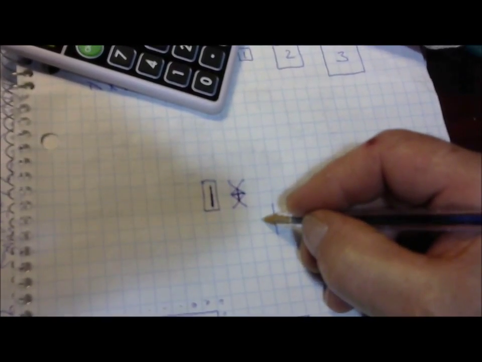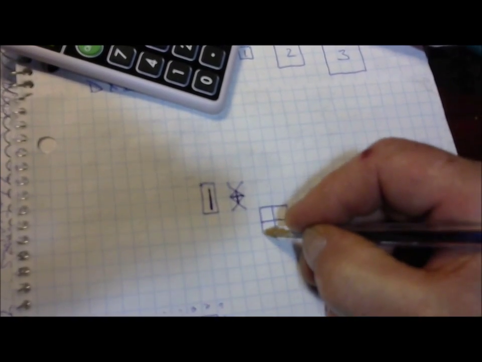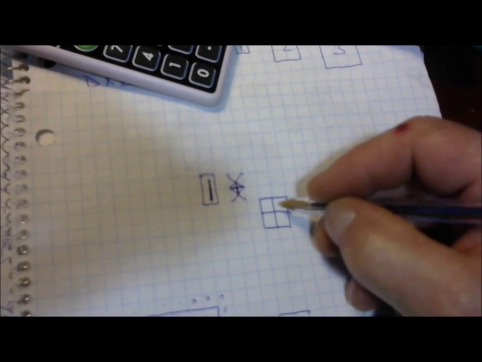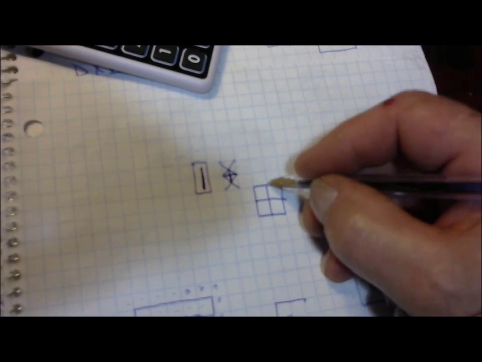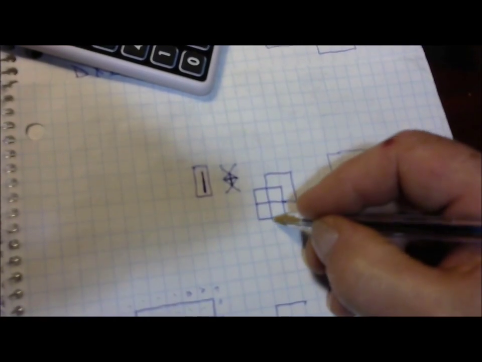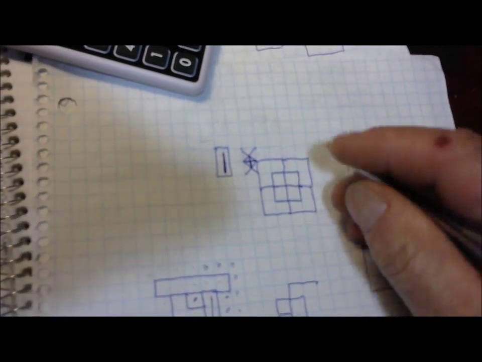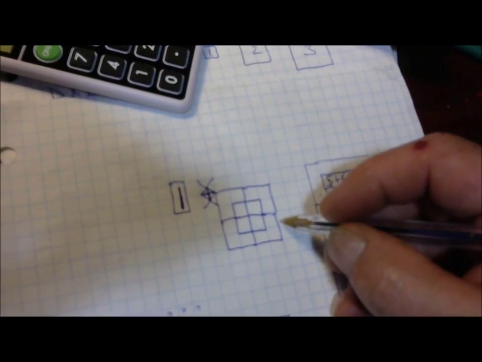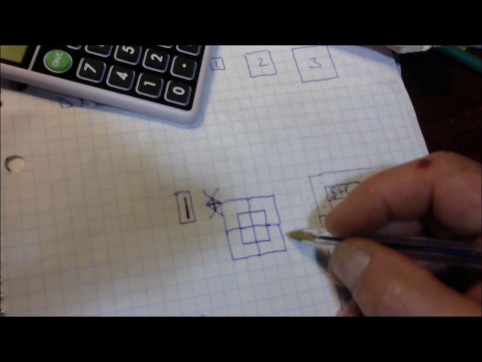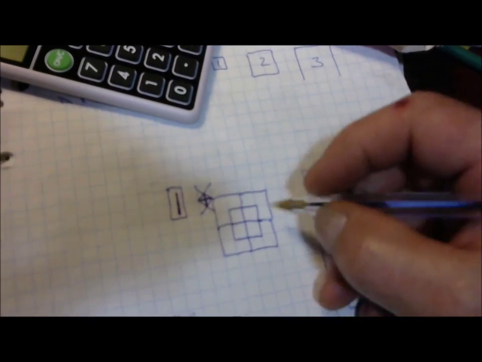1 and 1 will create 2 and 2. Okay, 2 and 1 will create 3. 3 and 3 and 3 and 3. Now 3, okay, and 2 will now create 5, okay? 3 and 2 create 5.